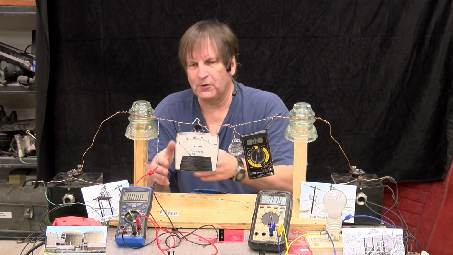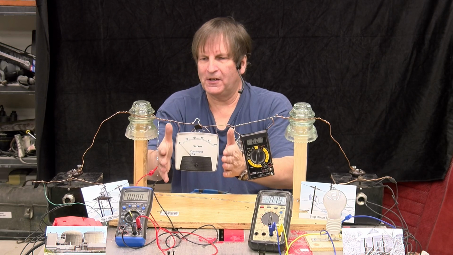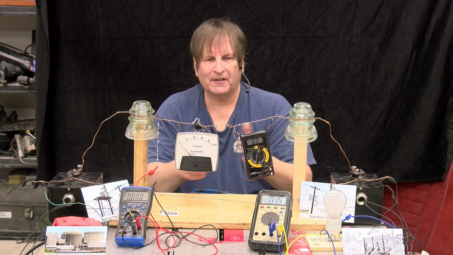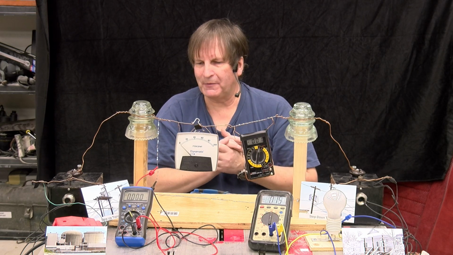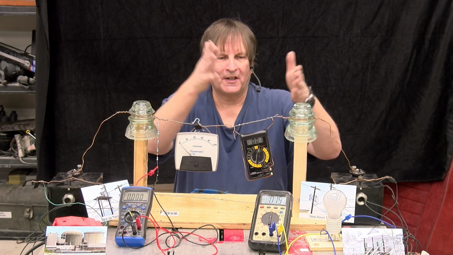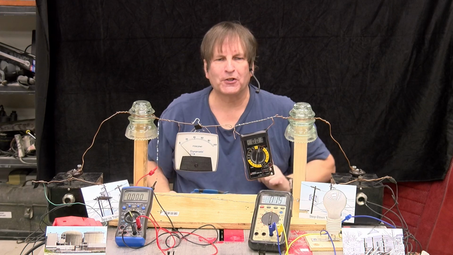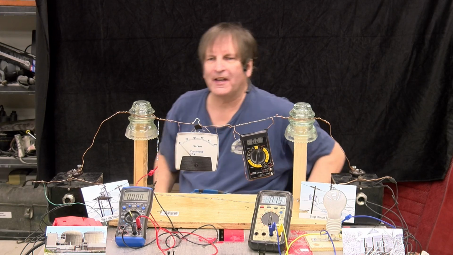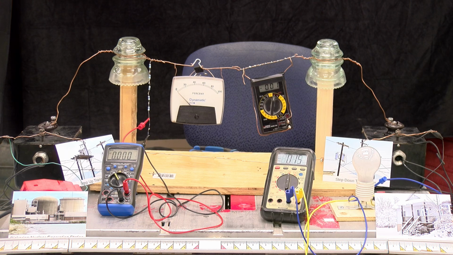All right, here we go. That's safely away from anything. Let's see if we can see the current and the voltage across our 8K ohm resistors. Here goes. Let's see what happens.